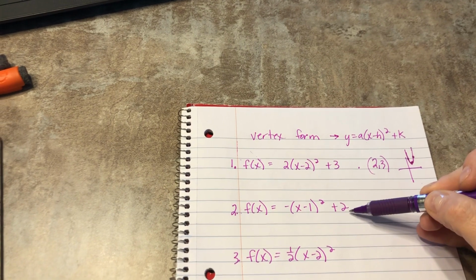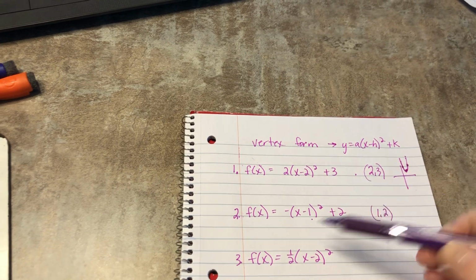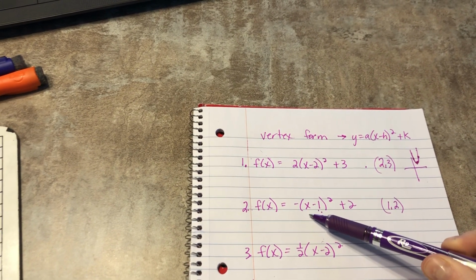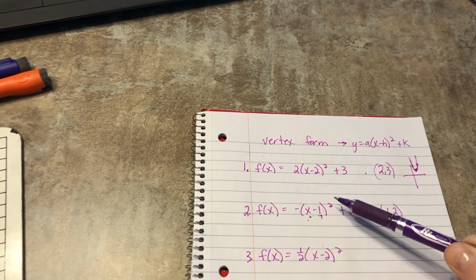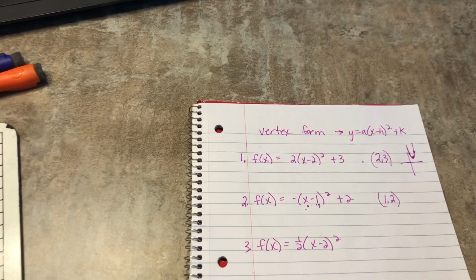The next one here, number 2, my vertex is positive 1, 2. I know it seems backwards of what's in parentheses, but one thing to think about is you want to square a 0. So if you put in a 1, 1 minus 1 is 0, 0 squared is 0, 0 times negative 1 is 0, 0 plus 2, so therefore 1, 2 is my vertex.